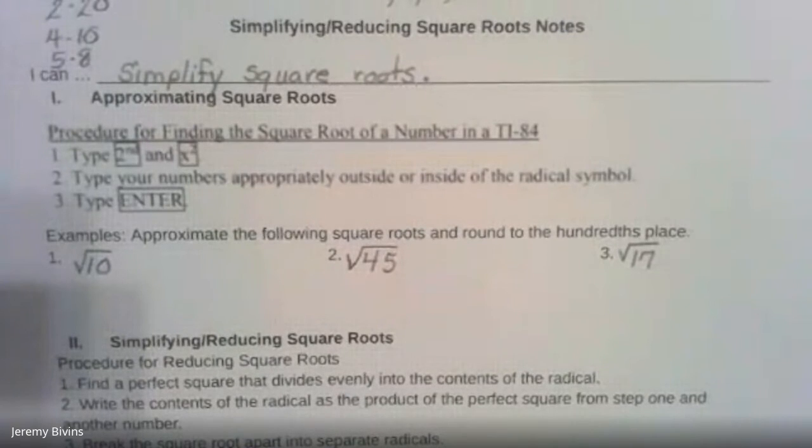Target lesson for the day. You're going to leave here saying, I can simplify square roots. And let's start off with getting a little foundation, because this is where a lot of students start getting confused on what the problem is asking you to find.